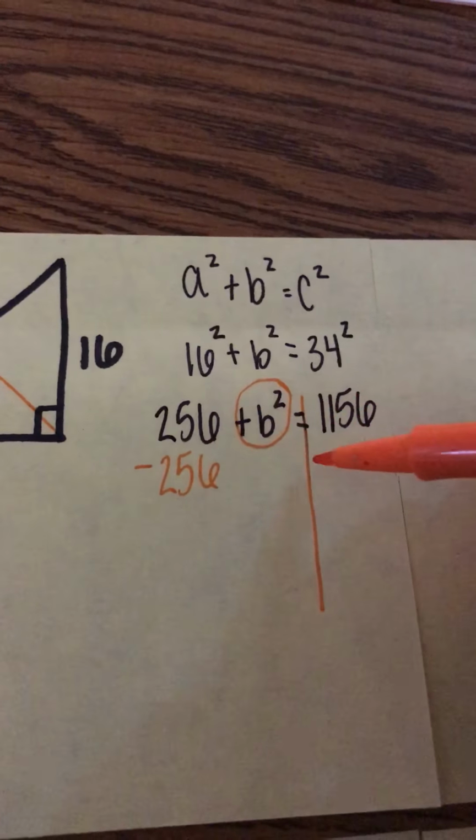And on this side I will have 900. And my very last step is the inverse operation to squaring, which is square root. And the square root of 900 is 30, because 30 times 30 will give us 900. So that means that this length here has to be 30.